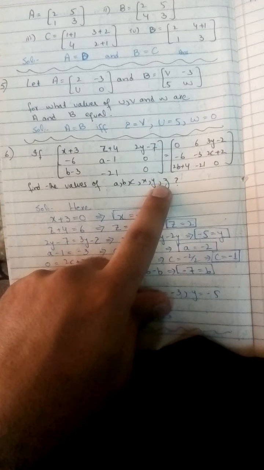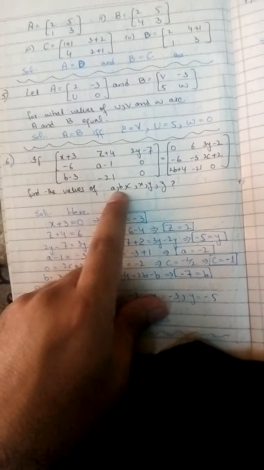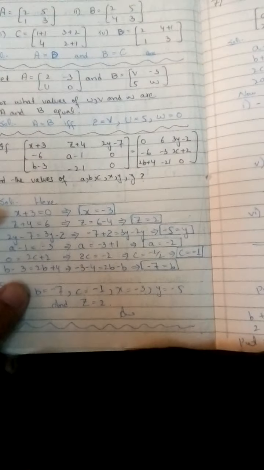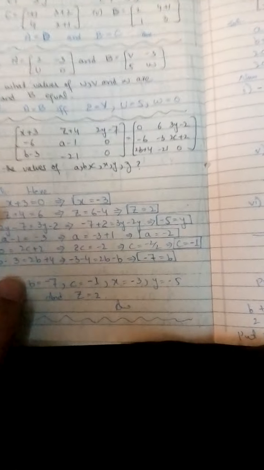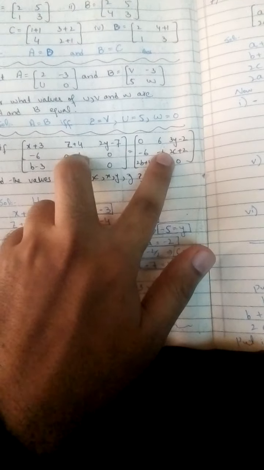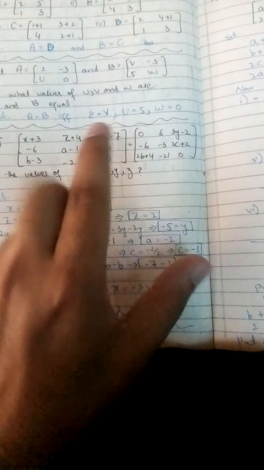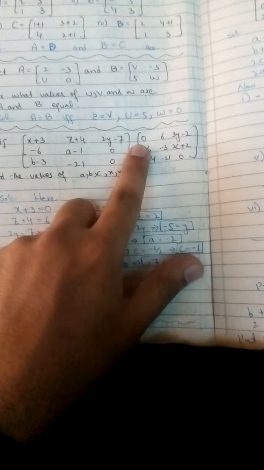You have to find out the values of these elements or these alphabets. So you can also say a, b, c, x, y, z are variables. What a variable is we will talk about later. Here if you see, the condition is that the two matrices are the same. The examiner said that these two matrices are the same.